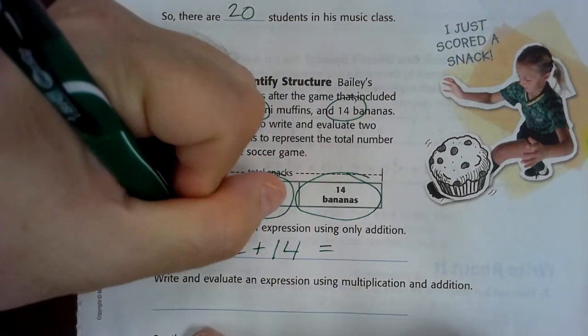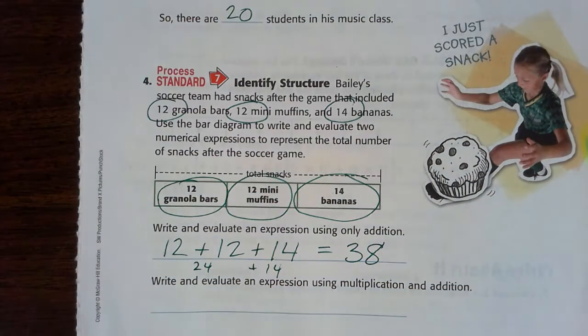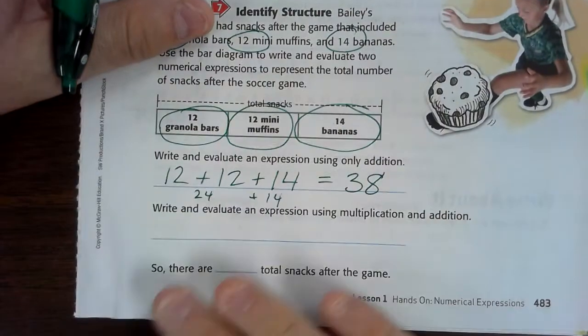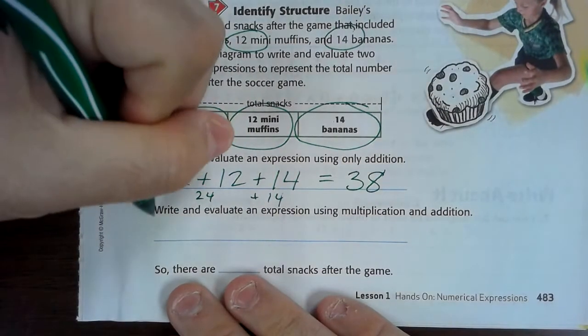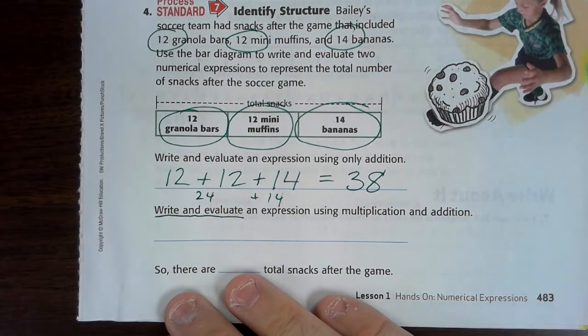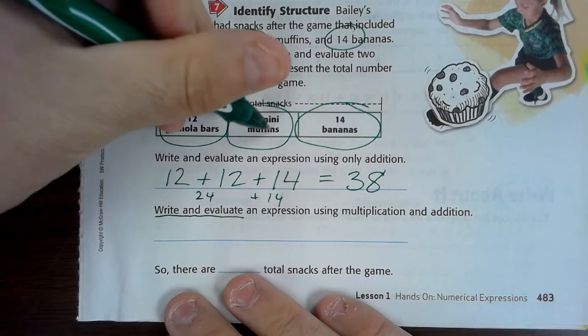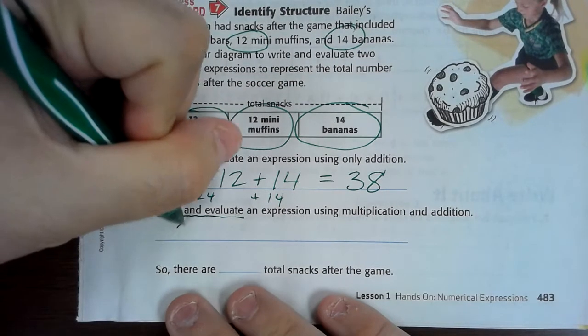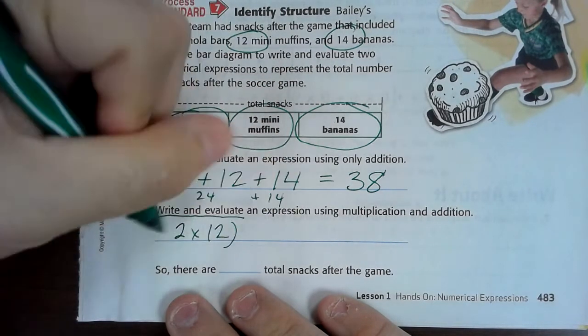We say, well, this is 24 plus 14, which is 38. Now we have to write a multiplication problem. Write and evaluate. We have to write a problem and find the answer. So we look up here, we say, well, there's two 12s. So we're going to say 2 times 12. That's a group right there.